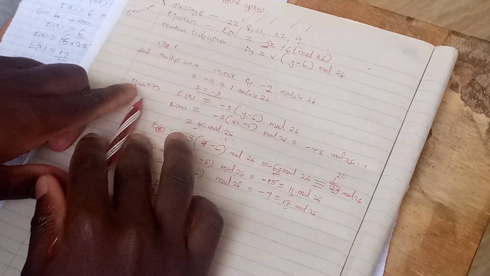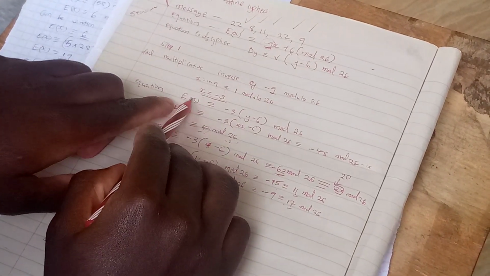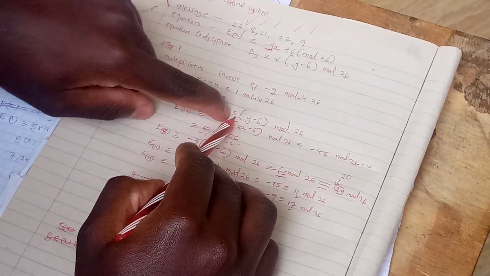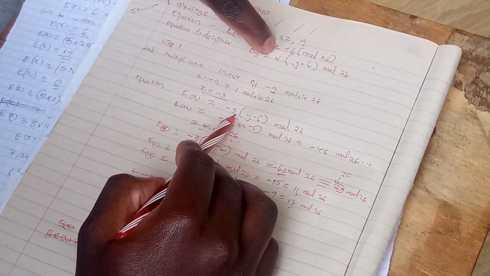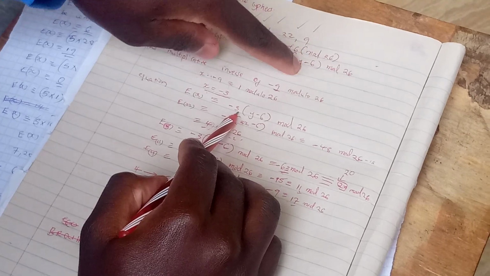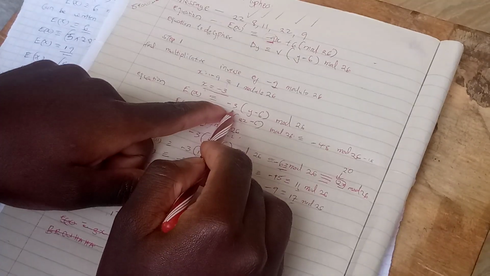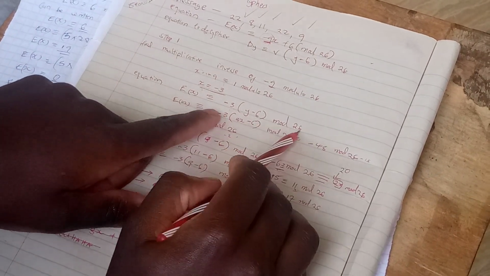So we replace negative 3 in the equation D(y) equals negative 3 times (y minus 6) mod 26.